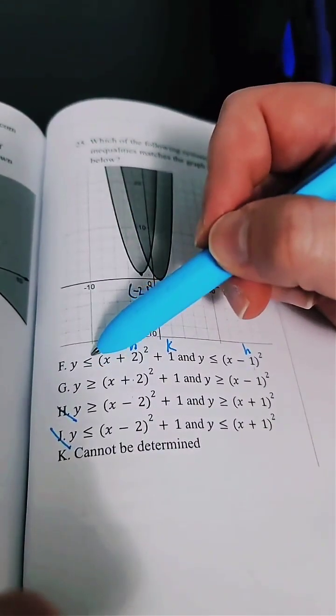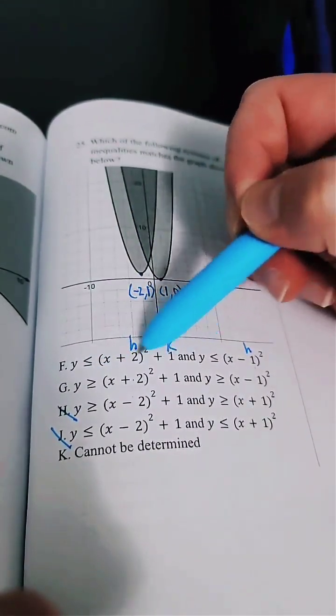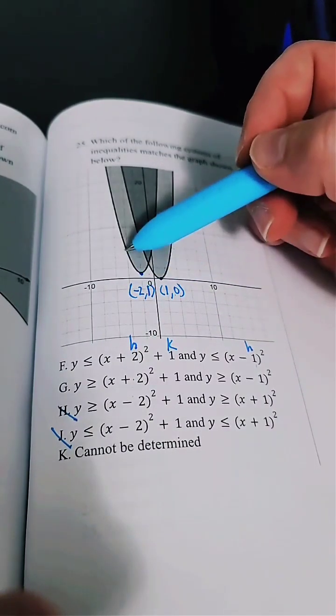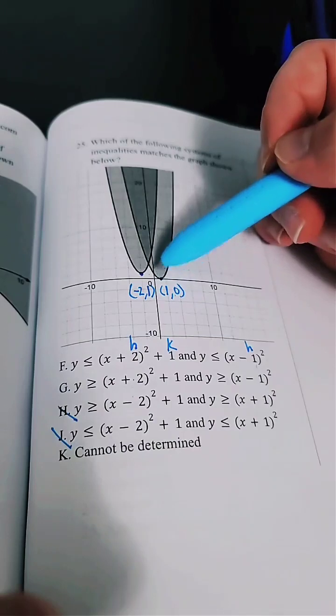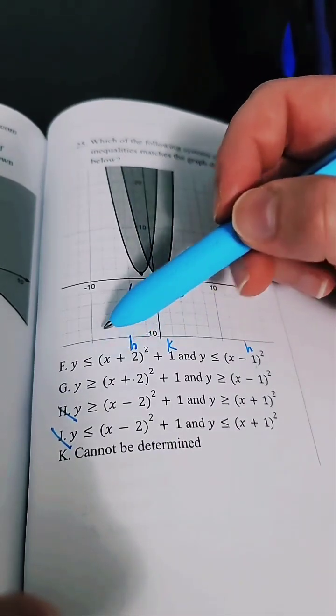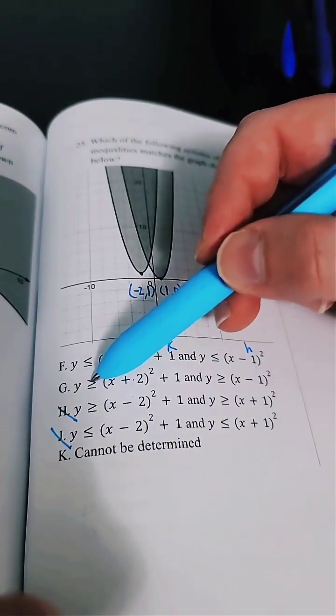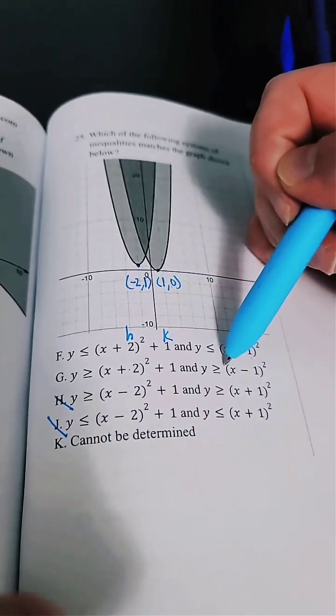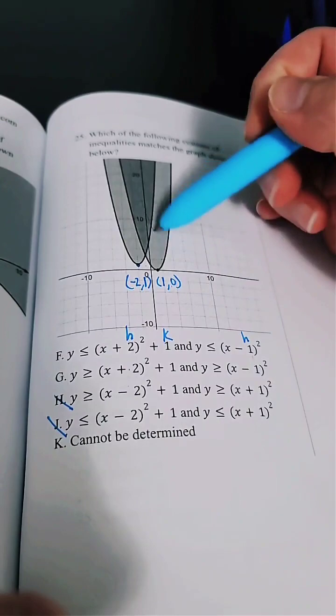So we could say y is less than or equal to the whole parabola right here is what it's saying. So that means it should be shading underneath it, which it's not, it's shading above. This one says y is greater than or equal to all of that, so it is shading above, so that matches. This one says the same thing where it has to be shaded above, so that matches, so it would be G.